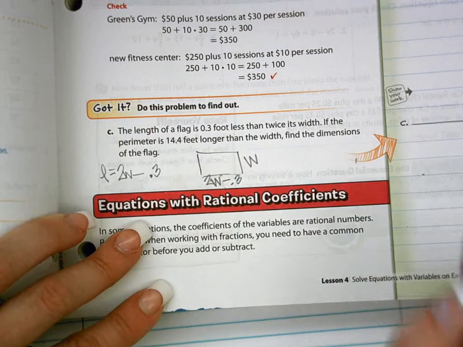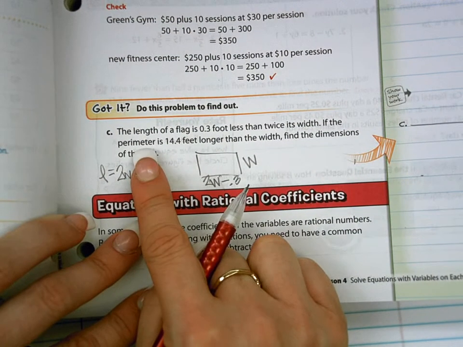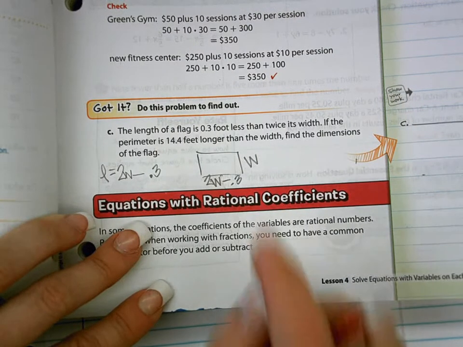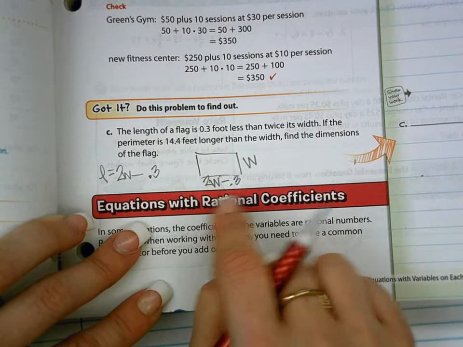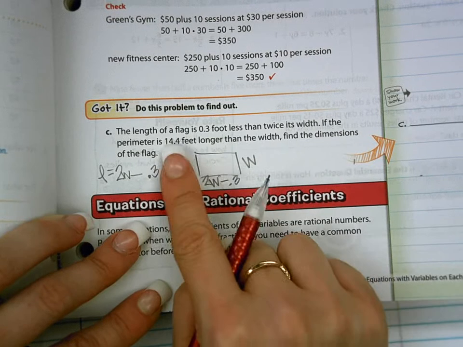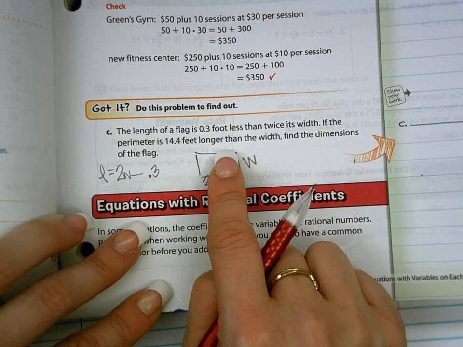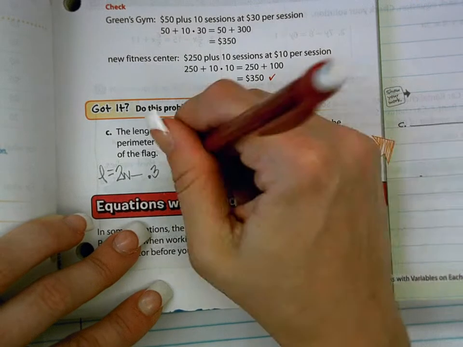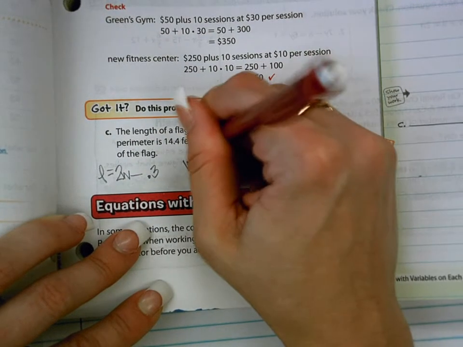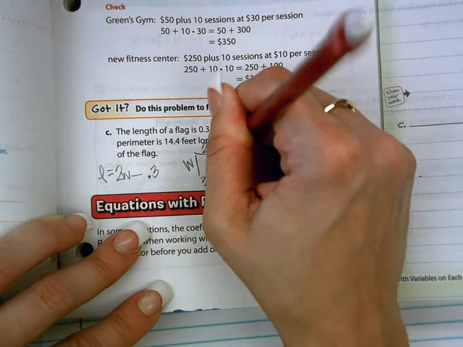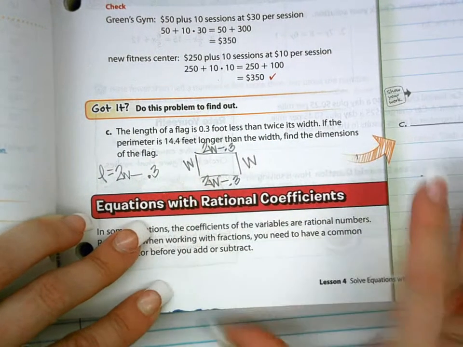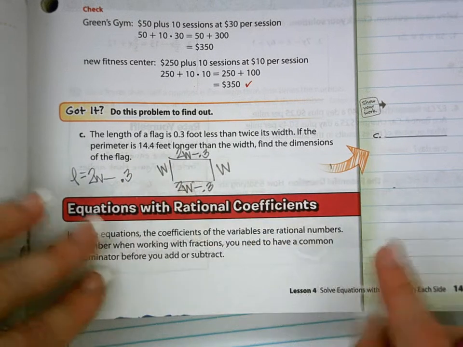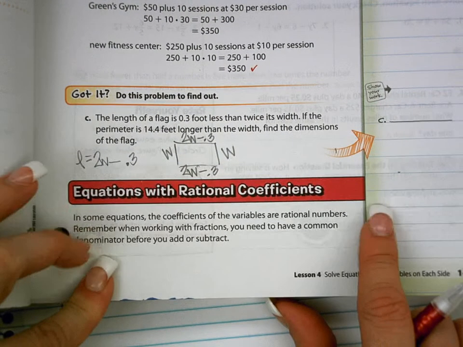We said if the perimeter, so how do you find perimeter of something? Add what? All the sides together? So if the perimeter is 14.4 feet longer than the width, okay, so let's recopy this. So w, this is another width. This is a 2w minus 0.3. If the perimeter is equal to 14.4 feet longer than the width, find the dimensions of the flag.